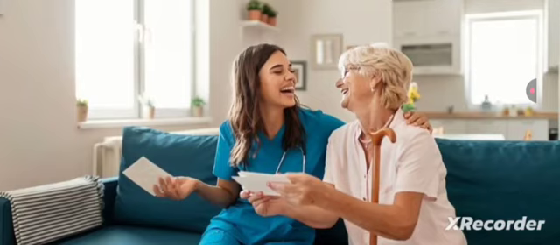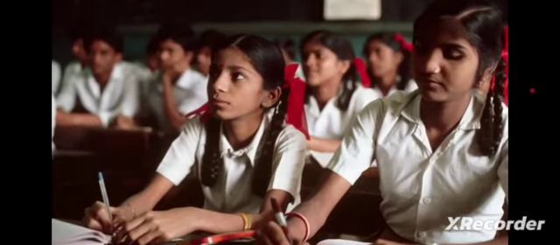Now, let's see 10 super useful but less known facts about ESI and labor law, especially useful for interns and HR or legal aspirants. First, ESI applies even to private schools and hospitals if salary and staff size match criteria. Yes, many people think ESI is only for factories and industrial units, but that's not true.